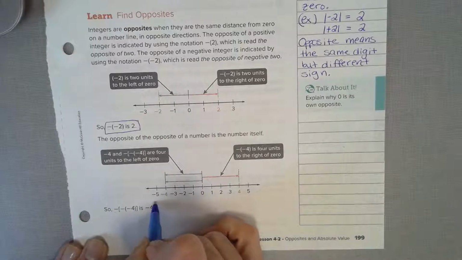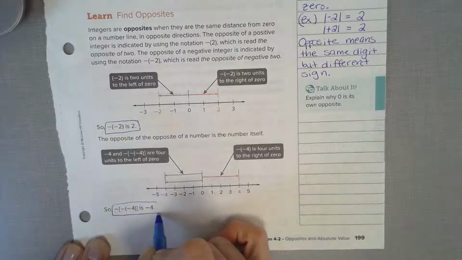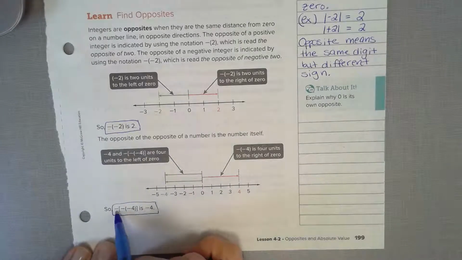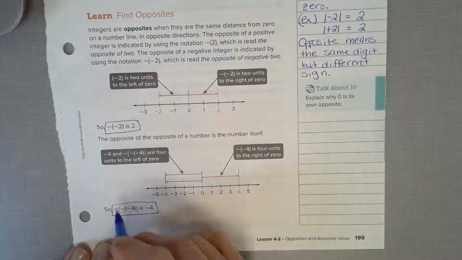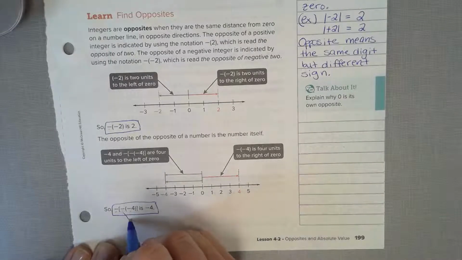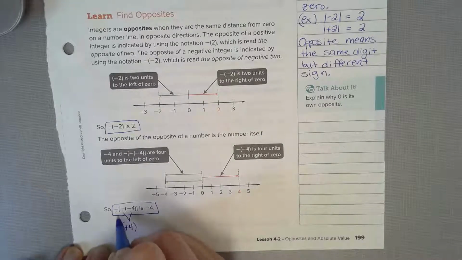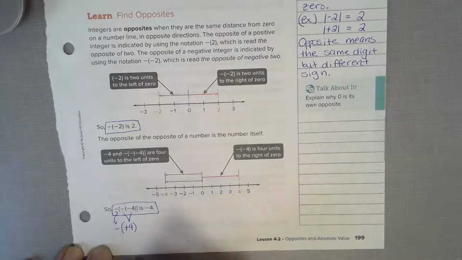This one stays negative. So the opposite of a negative is a positive. And then I drop this down. And then the opposite of that positive makes it a negative again.